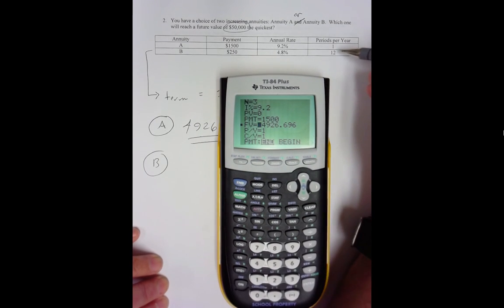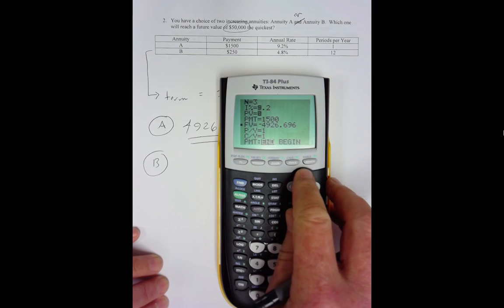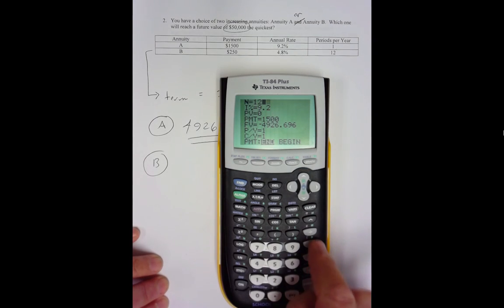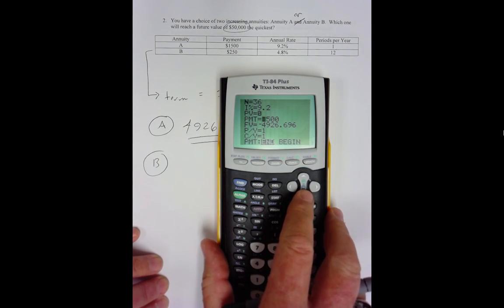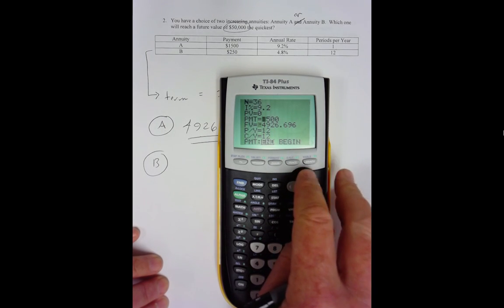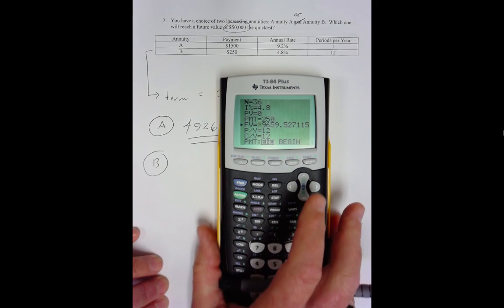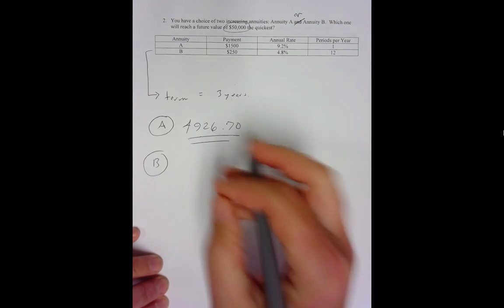All right, annuity B. So we've got monthly. So I'm again looking at this over 3 years. And before I do something goofy, I'm going to go down here and change that to 12. Interest rate is 4.8. Present value is 0. Payment is $250 per month. And I can see I get 9659.53.